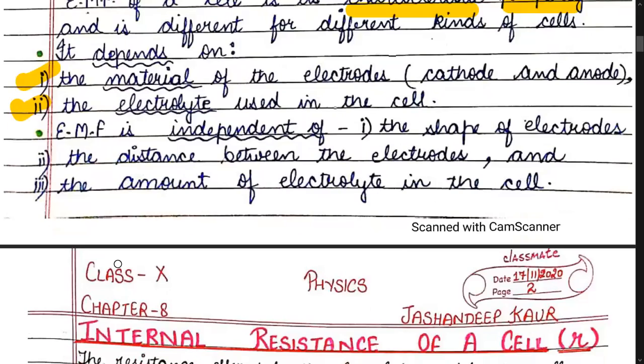And secondly, the most important thing is EMF is independent of the shape of electrodes, the distance between the electrodes, and the amount of electrolyte in the cell. So students, the EMF does not depend on the shape and the distance between cathode and anode, and also it does not depend on the amount of electrolyte in the cell.